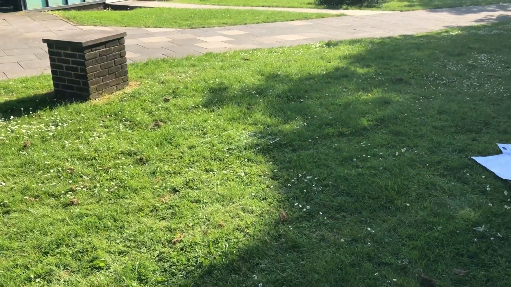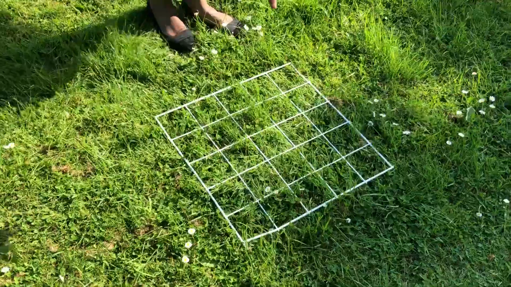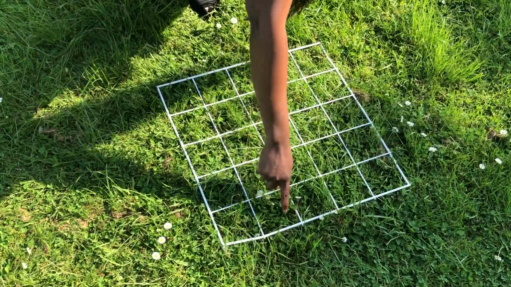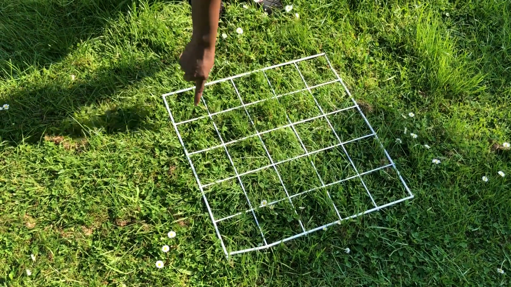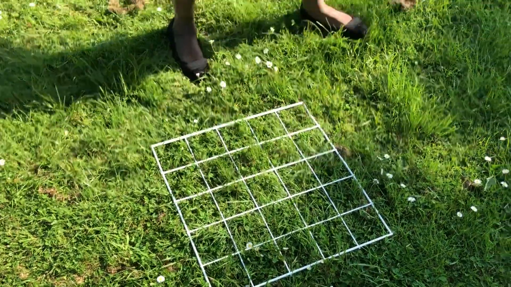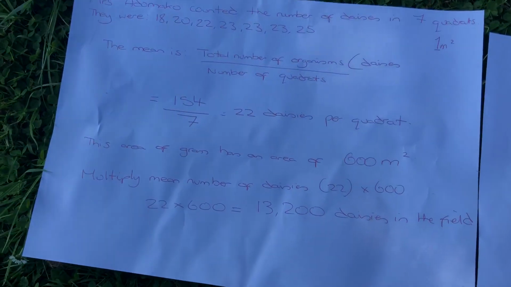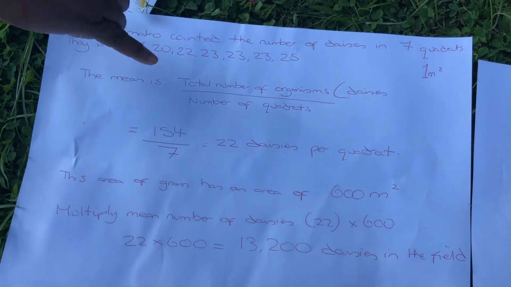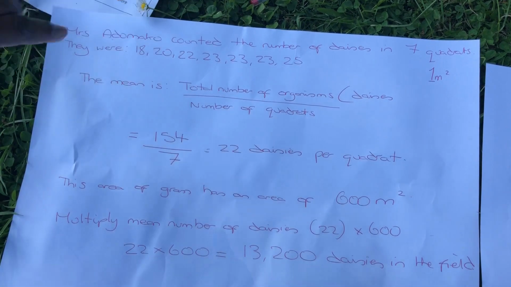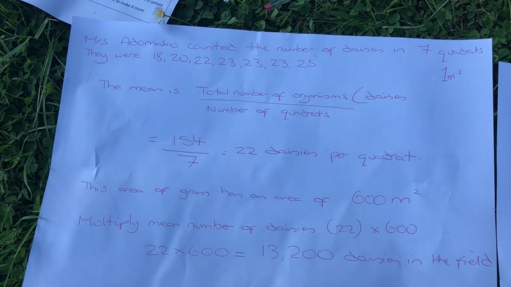So again, you would go over, count how many daisies you have and record them. So you're carefully looking at the grid, just the daisies bounded by the grid, and you record how many there are on your table. We are going to then calculate the mean, given by the total number of organisms, that's daisies, divided by the number of quadrats, as I said, 7.